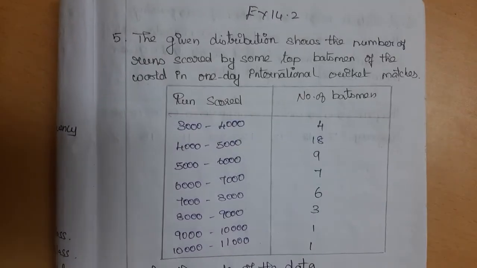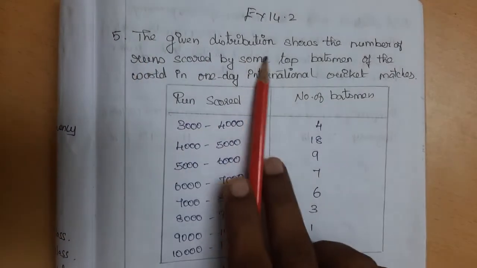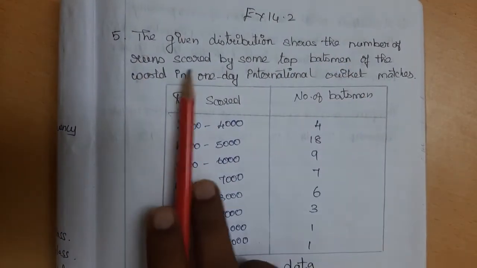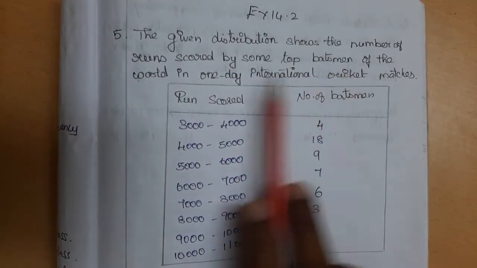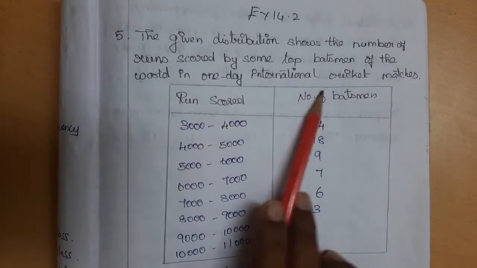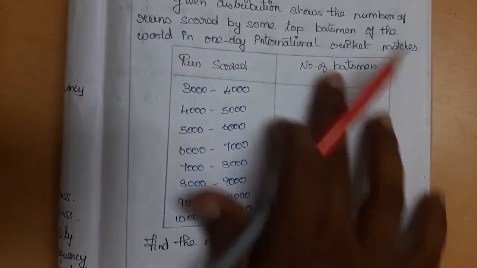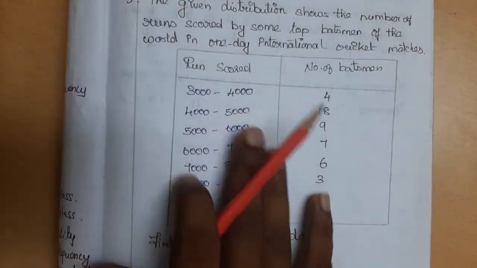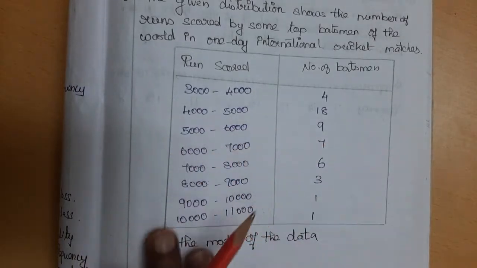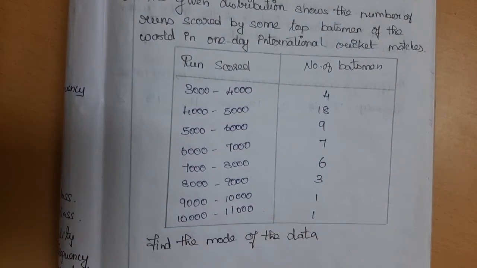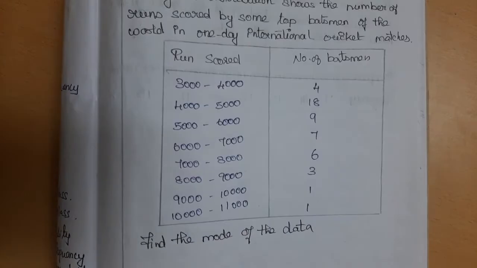So here we go for the next problem, exercise problem. The given distribution shows the number of runs scored by some top batsmen of the world in one-day international cricket matches. Find the mode of the data. So data is given: 3,000 to 4,000 runs scored, 4,000 to 5,000, up to 11,000, and the frequency is given as the number of batsmen.